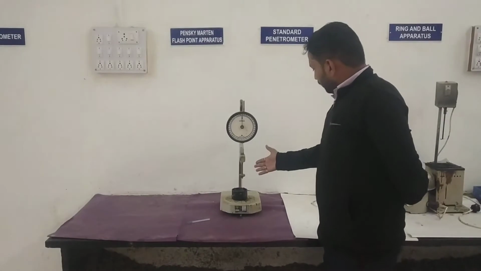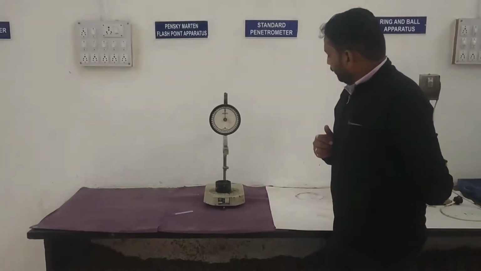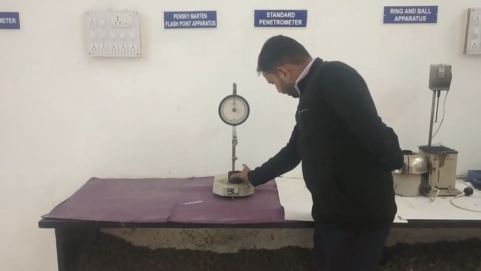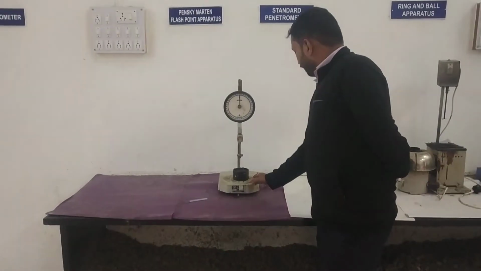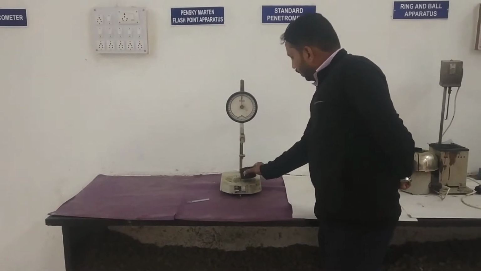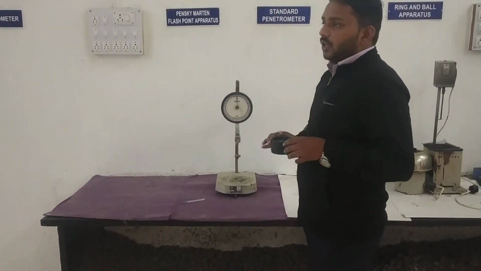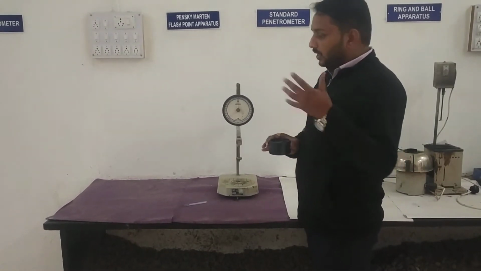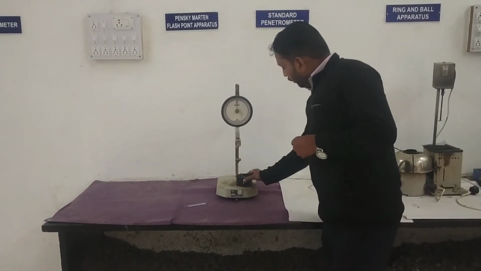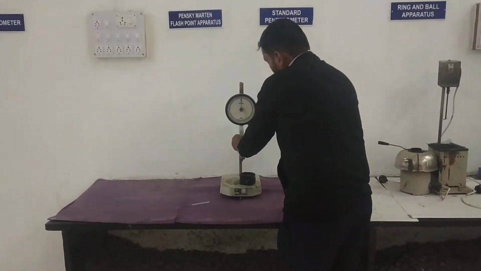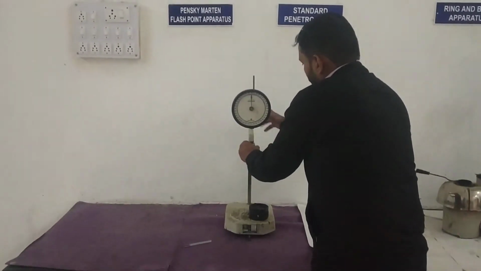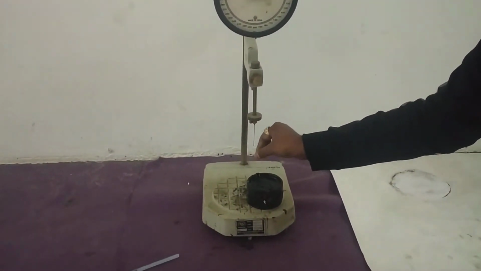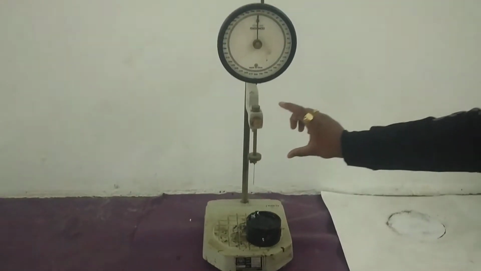We require this manual penetrometer. This one is the base of that particular standard penetrometer. This is the equipment, and in this equipment we are taking the bitumen. I have already taken the bitumen, but how the sample is prepared, that is another part we will discuss. We require a standard needle, to penetrate into the bitumen. We require this much of assembly.